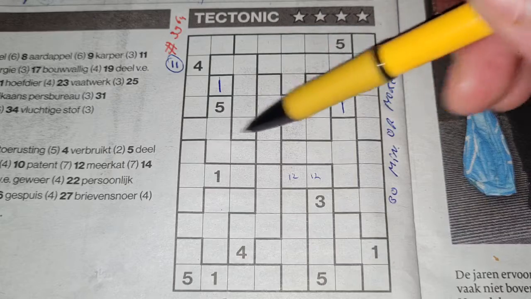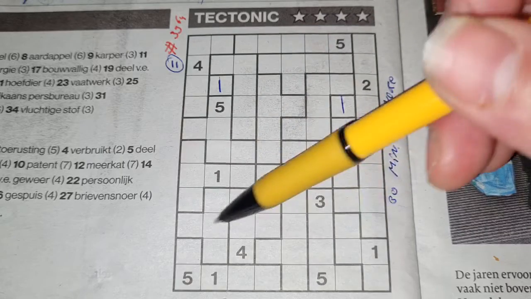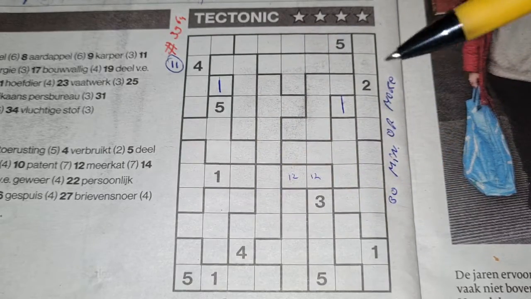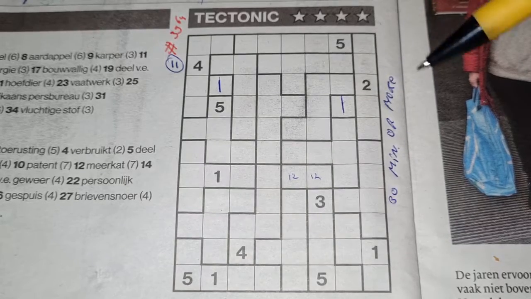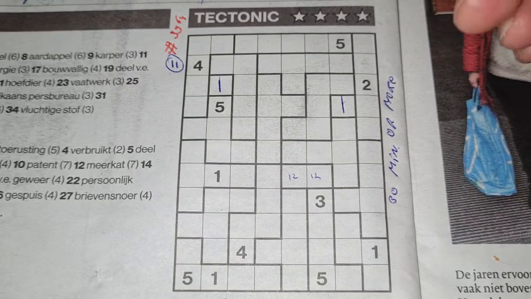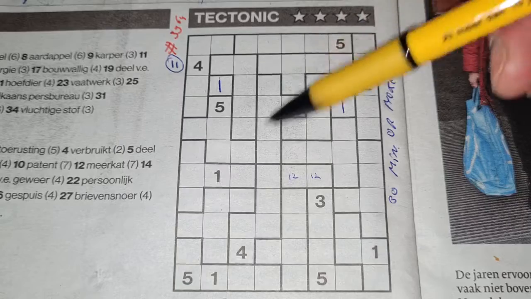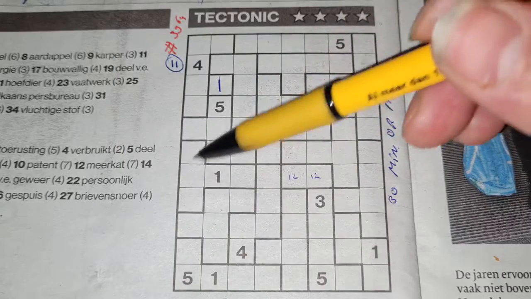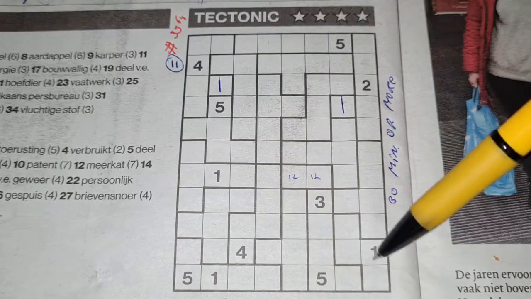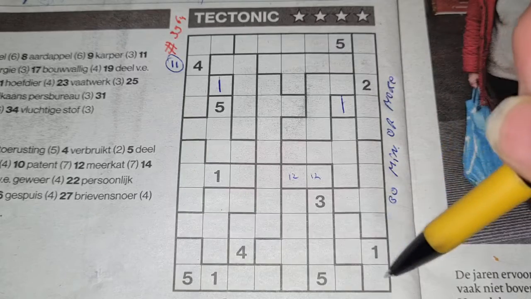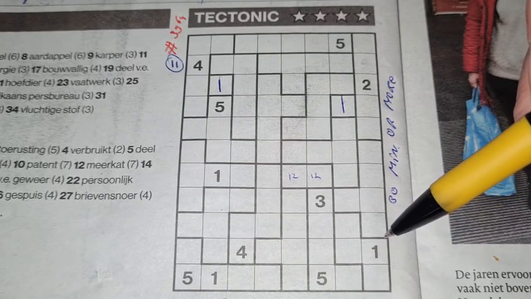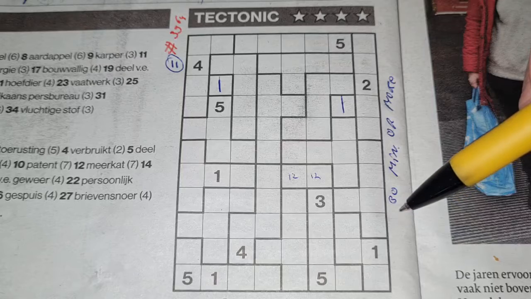Then the following question, triple box. Do we have here any triple box? Let me scan. No triple boxes at all. Quadra boxes then? Do we have quadra boxes? Well, we have a quadra box here. I cannot fill this yet. Need to wait. Quadra box.